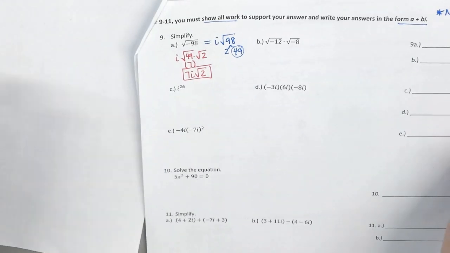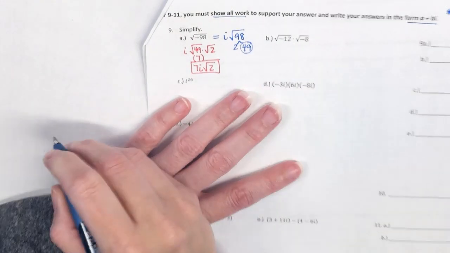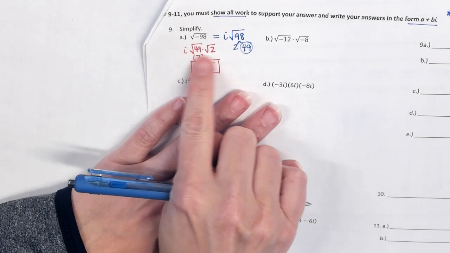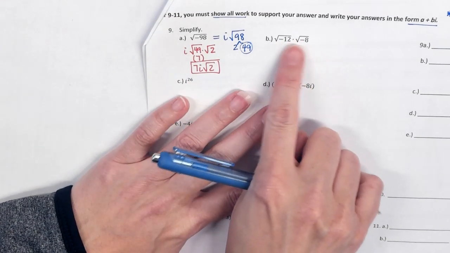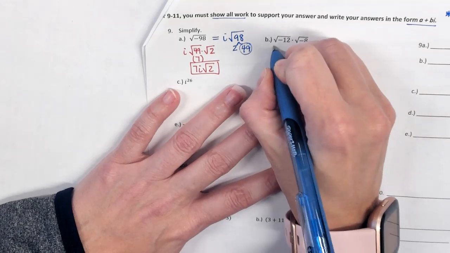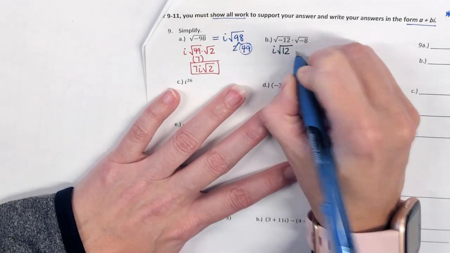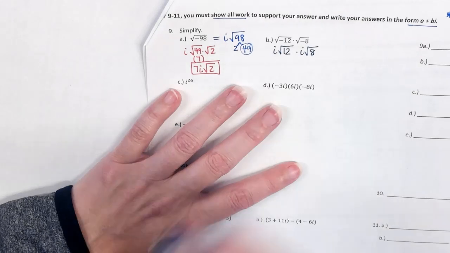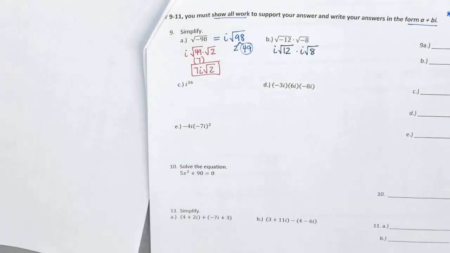All right, and then for B, you cannot multiply those together. Remember, this only works if you have a positive. So you have root 12 times root 8. You can decide from here how you want to do this.